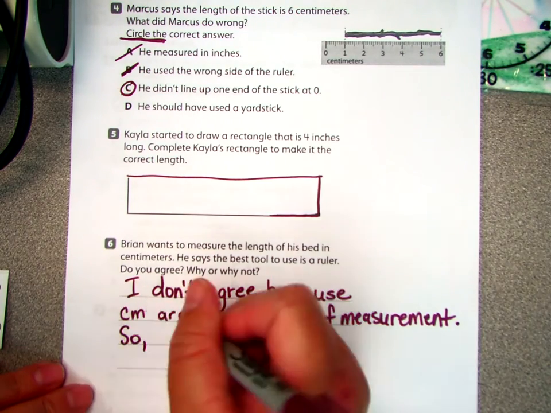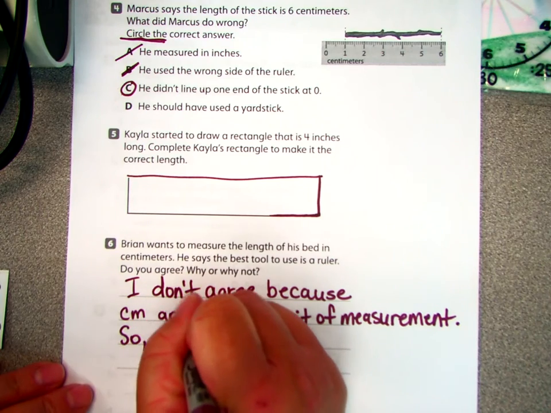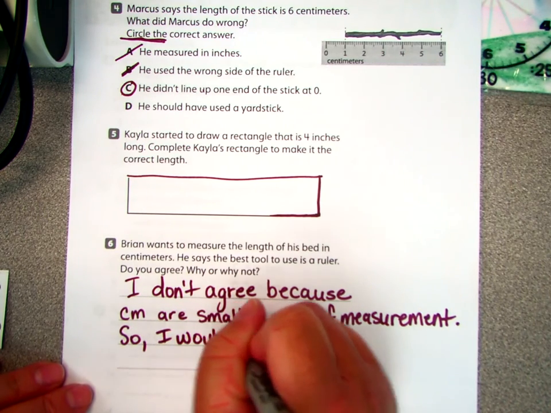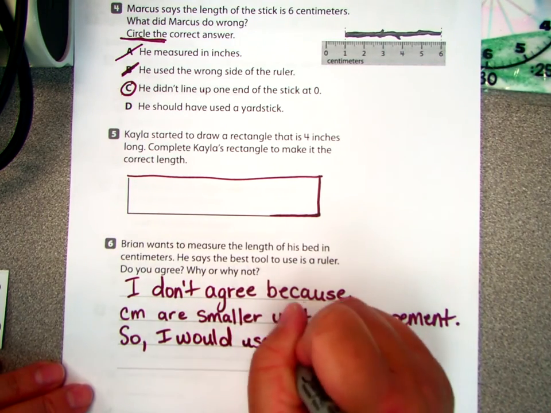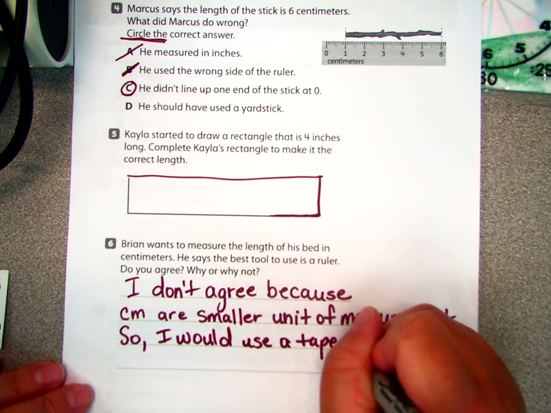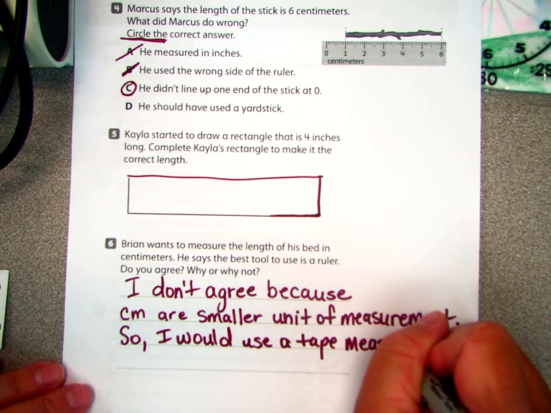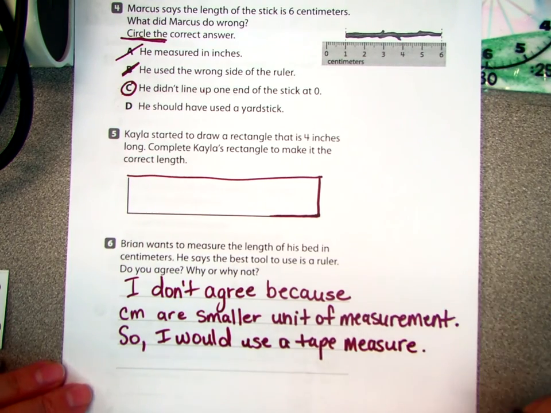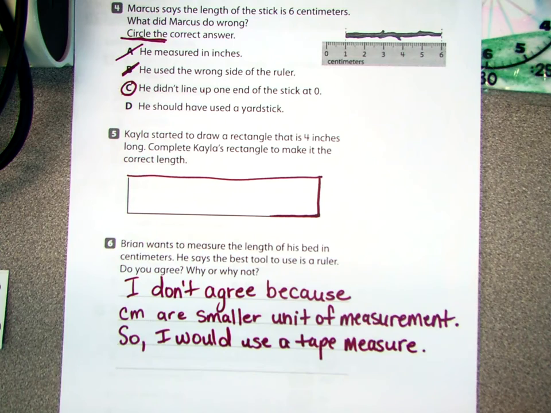So, I would use a tape measure. And a lot of you'll see tape measures in different forms. Some of you, if you have parents that do woodwork or carpentry, you'll see it metal and it rolls out. But they're the same thing.